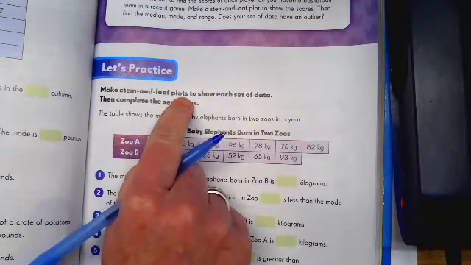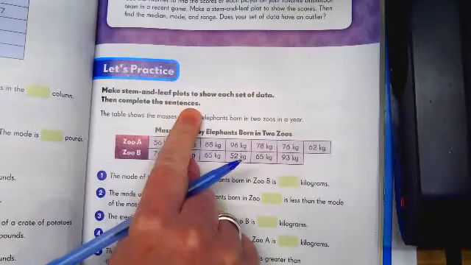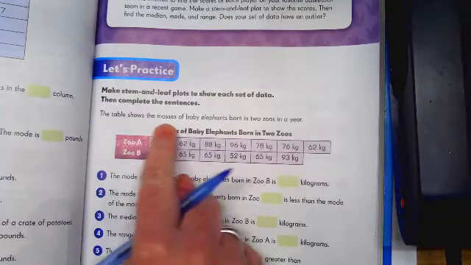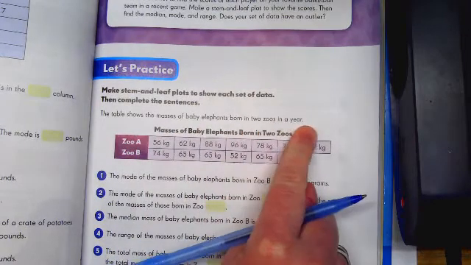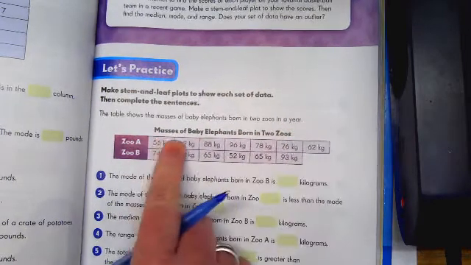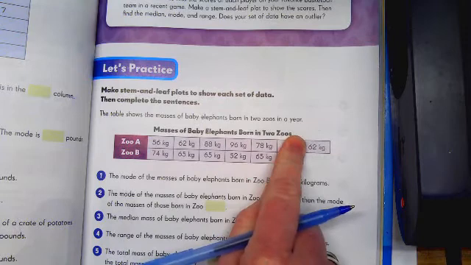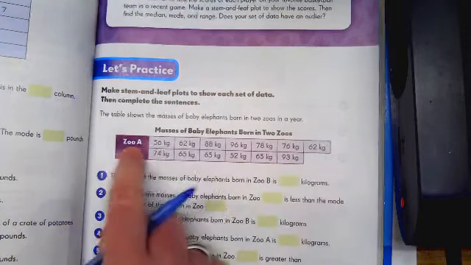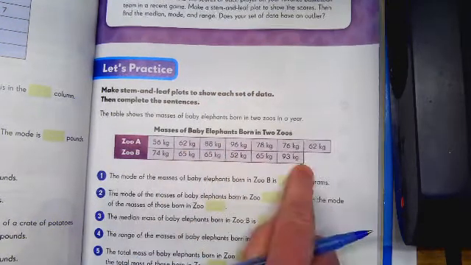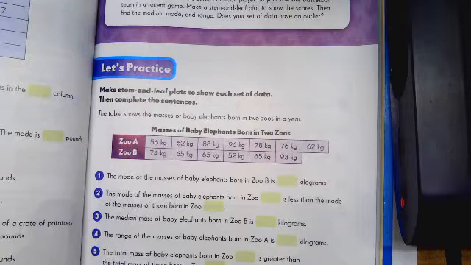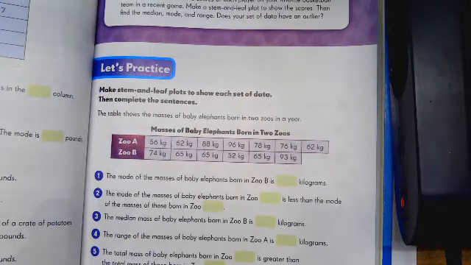Okay, so I'm going to flip. This is what it looks like in my math book, in case you don't have your math book. It says make stem and leaf plots to show each set of data. And it says plots, so we're probably making 2. Then complete the sentences. The table shows the masses of baby elephants born in 2 zoos in a year. That's an exciting title.